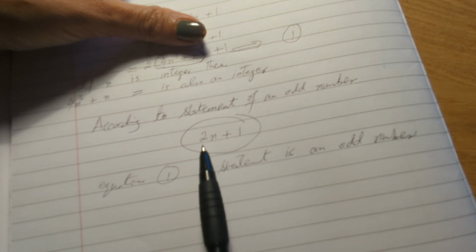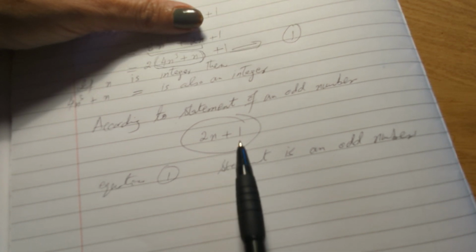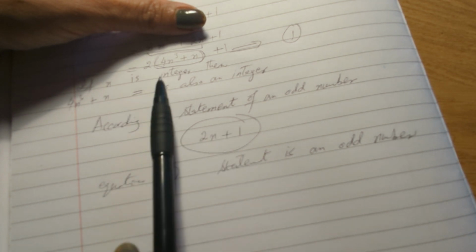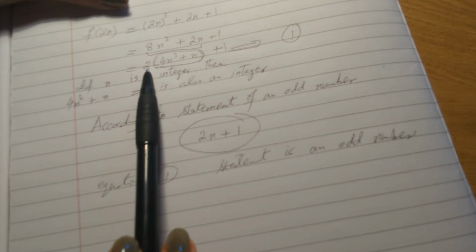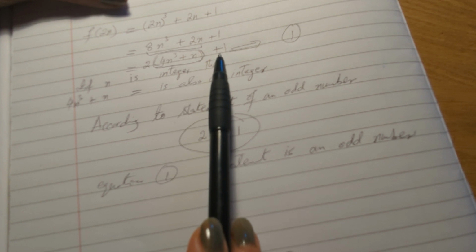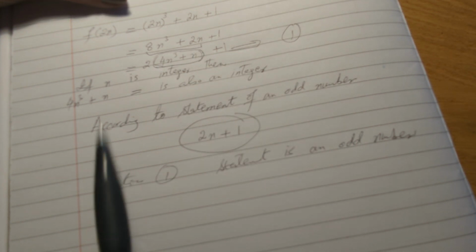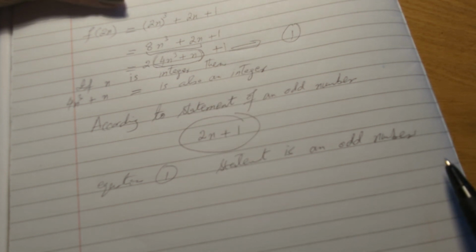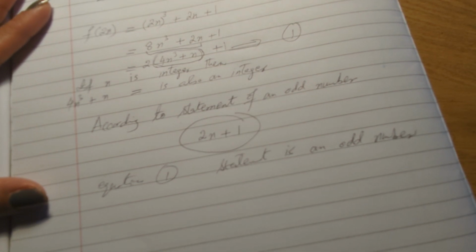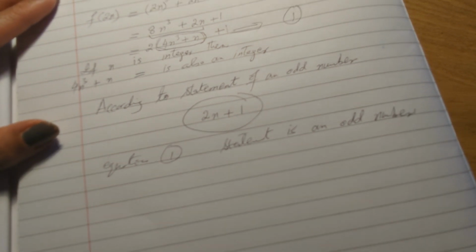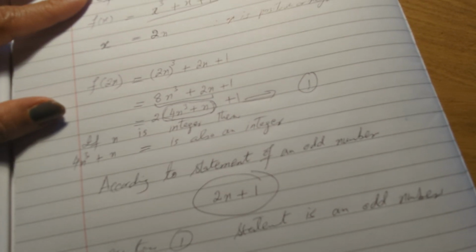This is the definition of an odd number; 2n plus 1 is an odd number, and my answer is something like that. So this shows that our statement is an odd number. In this way I have proved it for the case when x is an even number.